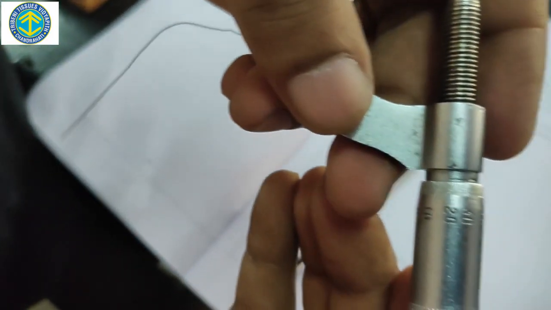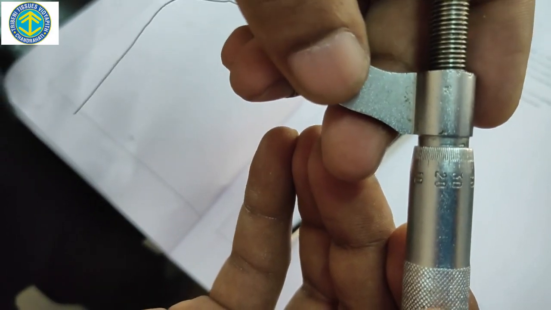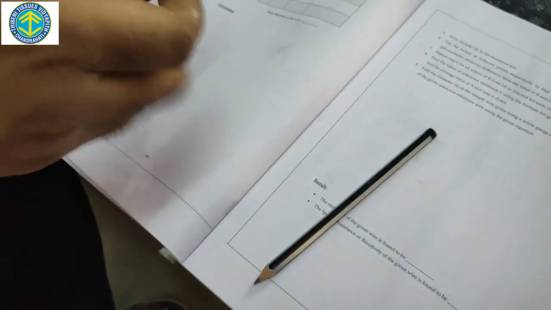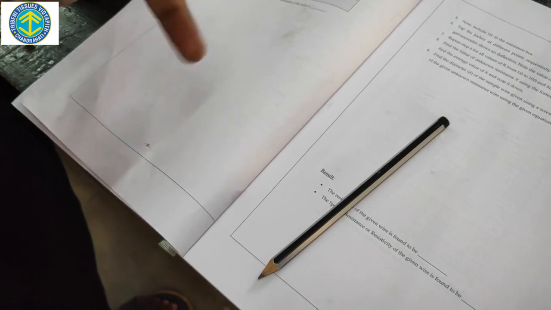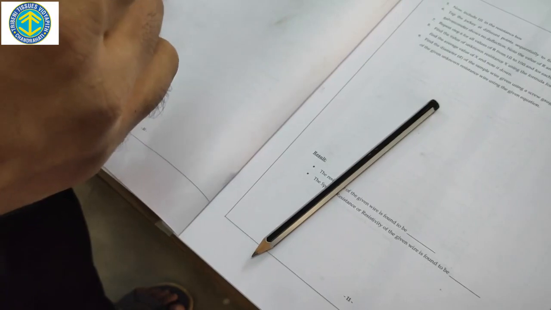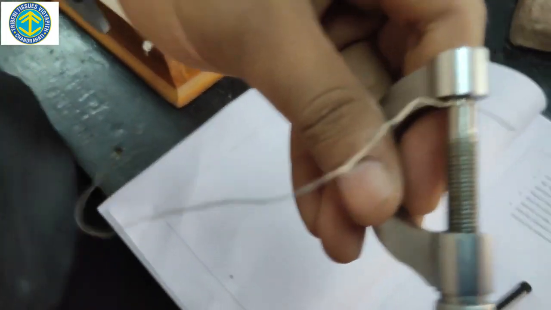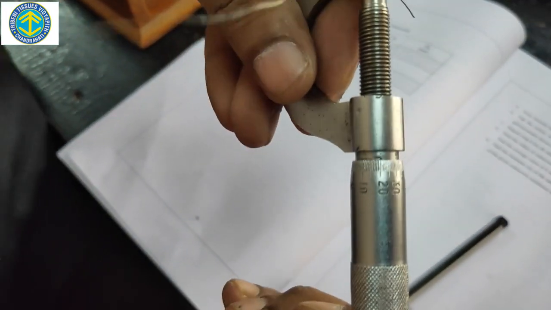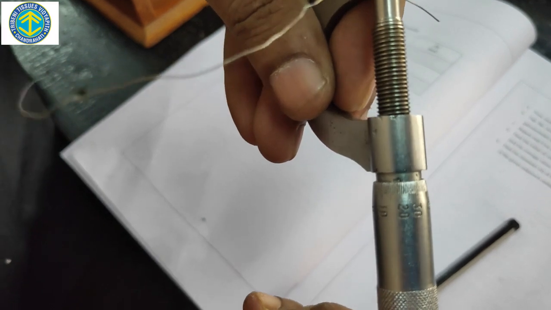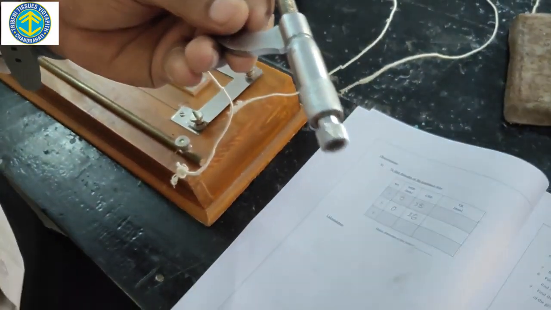As you can see here, the reading is 26. Now we'll do it again. Here you can see the main scale reading is 0 and the circular scale reading is 24. So we'll write 24.